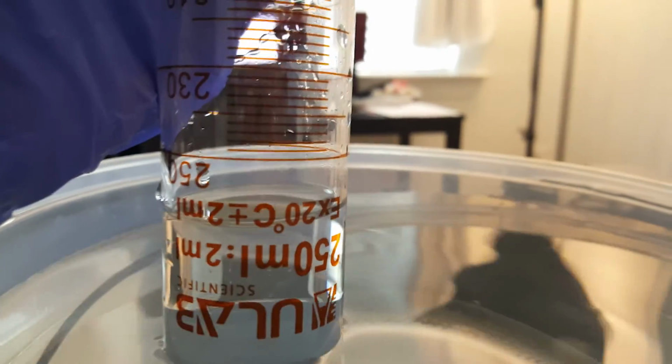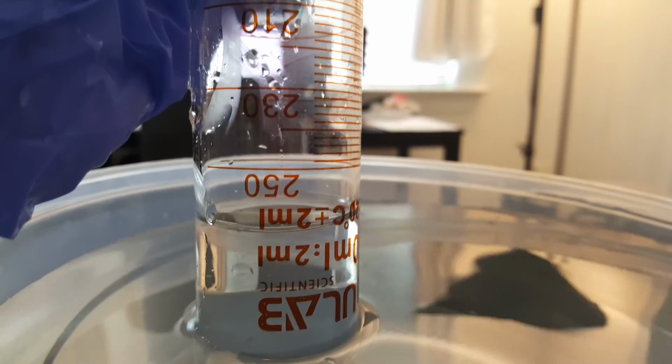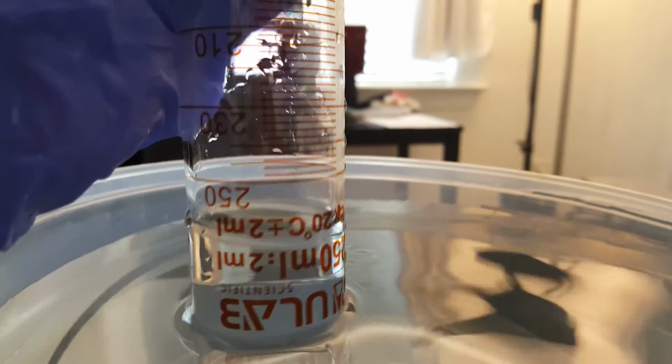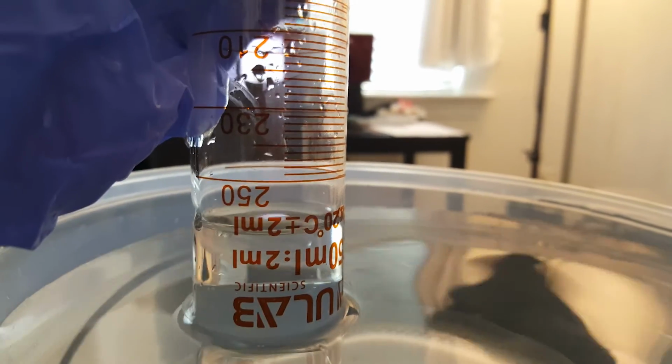Not quite 20. So reading from the bottom of this meniscus, you can see that it's past the 250 line, inverted. So we're going to assume that we collected another 15 on top of that, so 265.